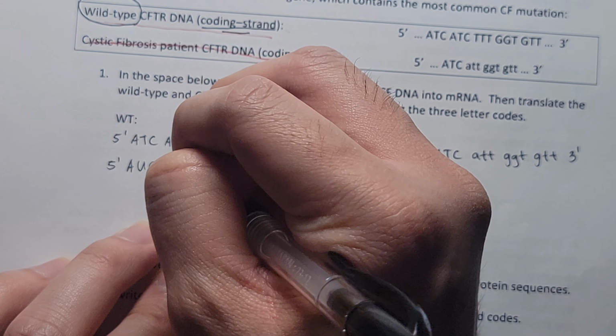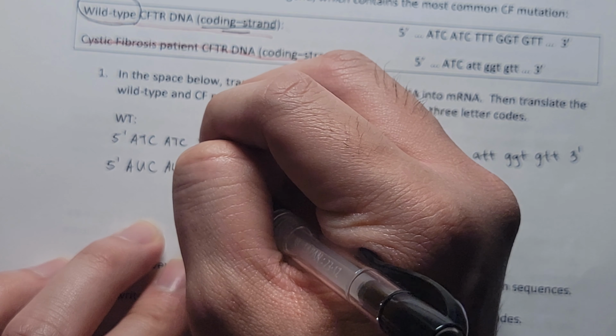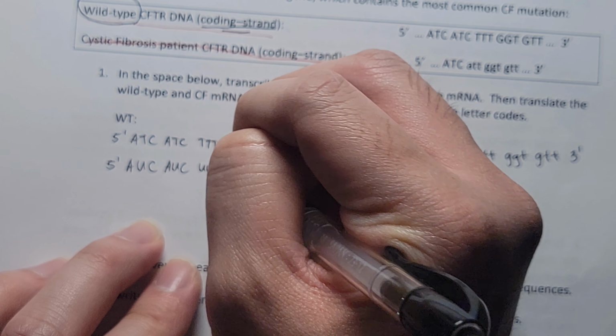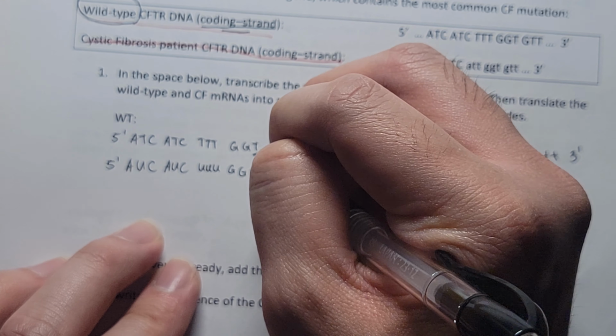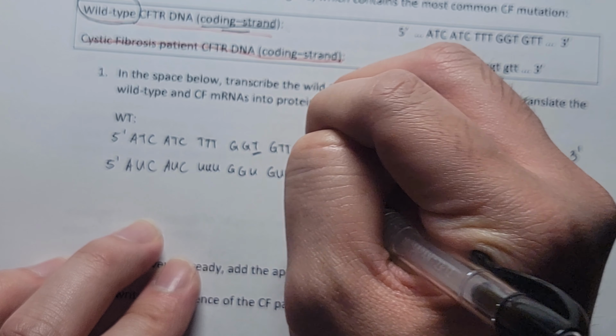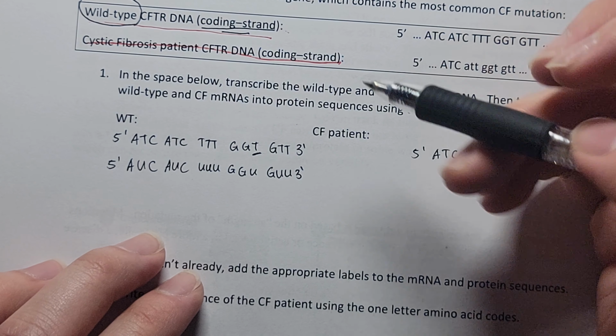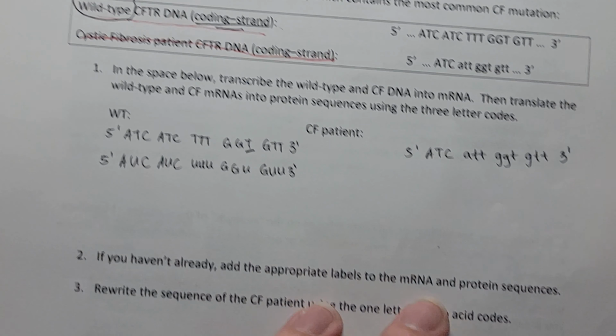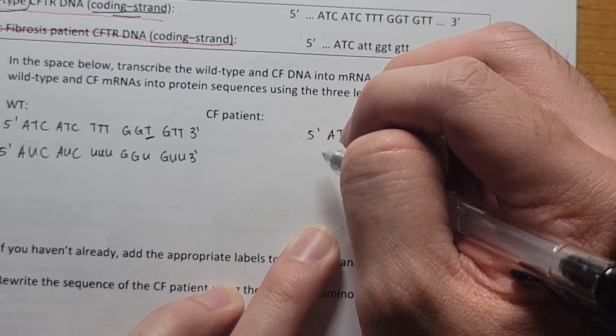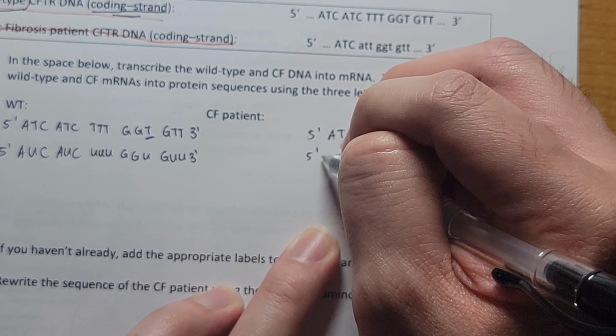So I'm gonna rewrite everything: AUC, AUC, and then UUU, GGU, and then GUU. Same thing also, it will be on the 3' end. And then I can also do the same thing on the other one. This will be our mRNA strand for this one.